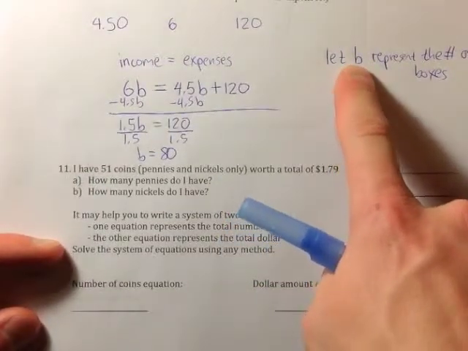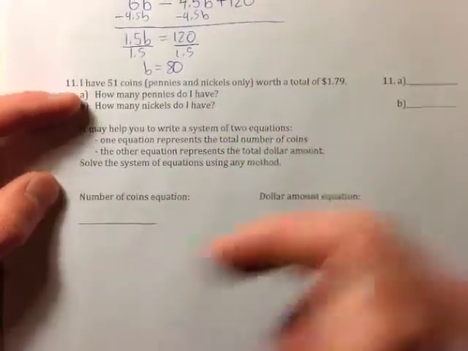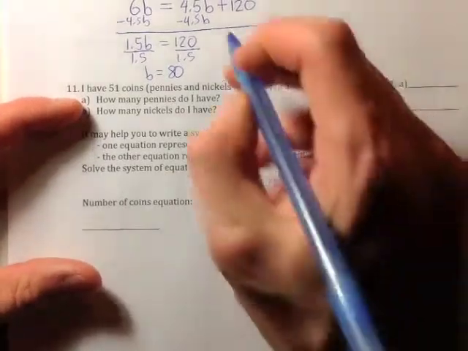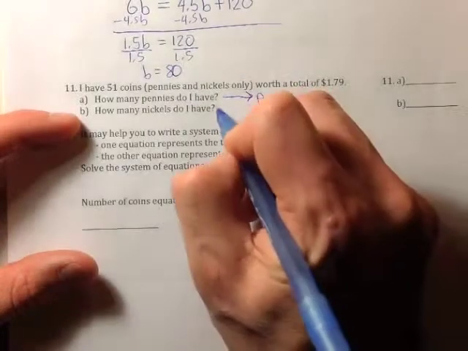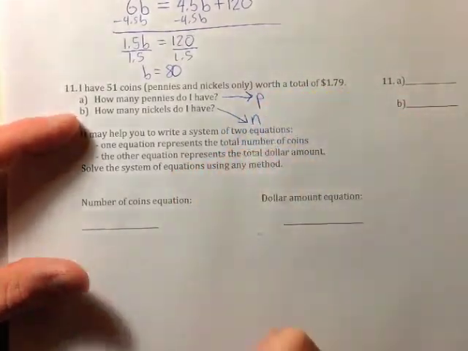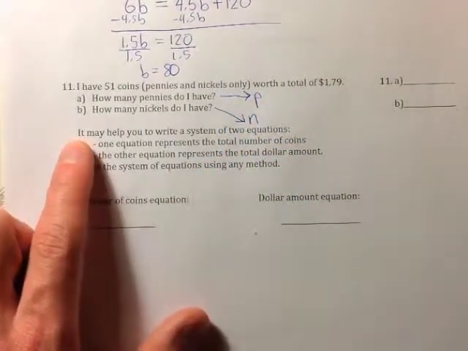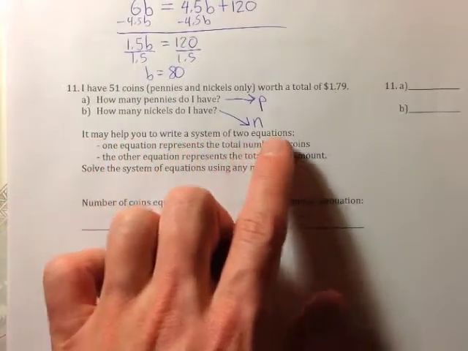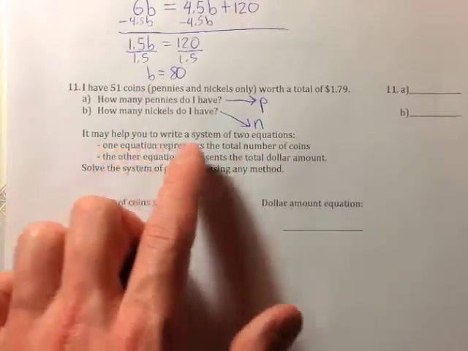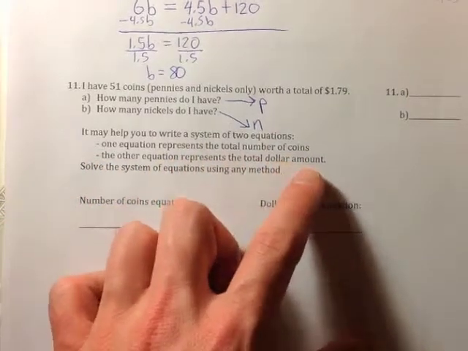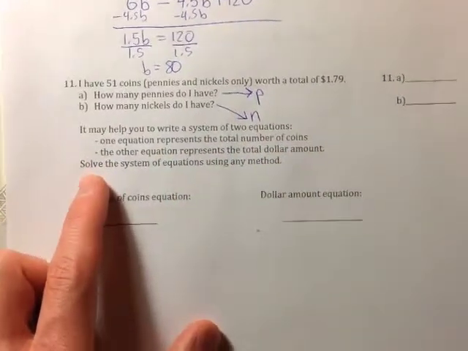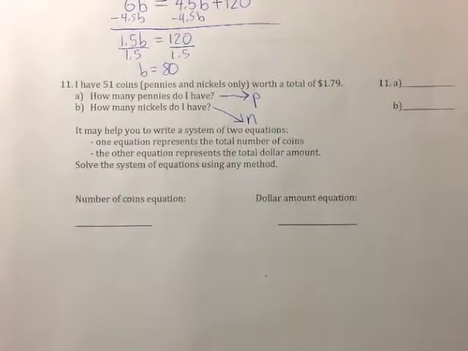our unknowns, just like in the last problem, our unknown was the number of boxes. Our unknowns are the number of pennies, so I'm just going to represent that by P, and then how many nickels, N. Now, it gives us a hint here. It may help you to write a system of two equations. One equation represents the total number of coins, the other equation will represent the total dollar amount. And then we can solve the system of equations using any method we want.